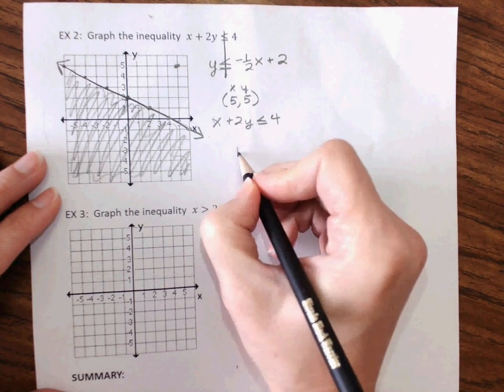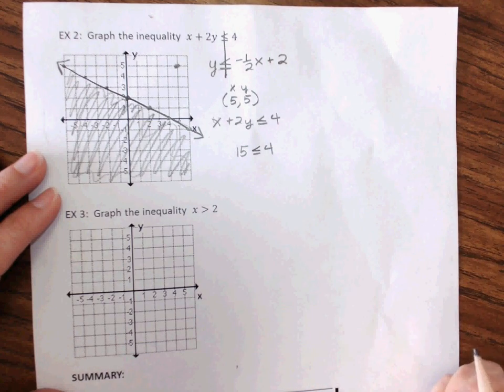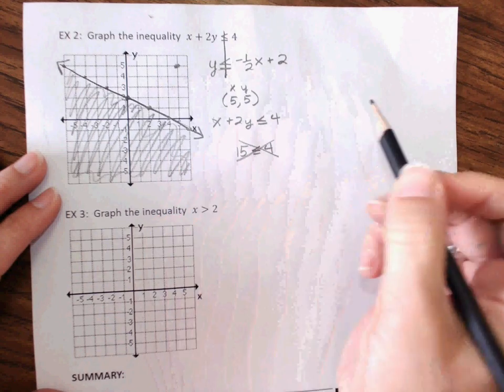You should get 15 is less than or equal to 4. And that is not a solution. That's incorrect. So nope, that's not a solution. This is correct. It's not in the solution area.